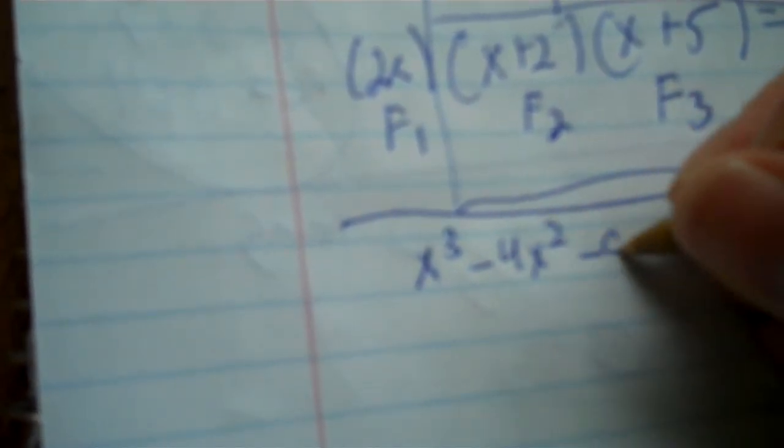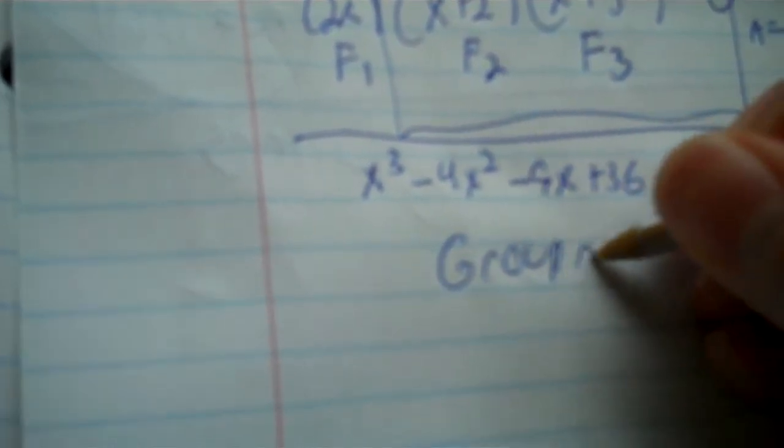Okay, last problem. X to the third minus 4x to the second minus 9x plus 36 equals 0. So there are 3 answers. So anytime we have 3 answers, we're going to put x to the third. You got x to the second? Yep. You have x? Yep. You have a constant? Yep. So you have 4 terms. 1, 2, 3, 4. So 4 terms means you do the grouping that we learned last week.